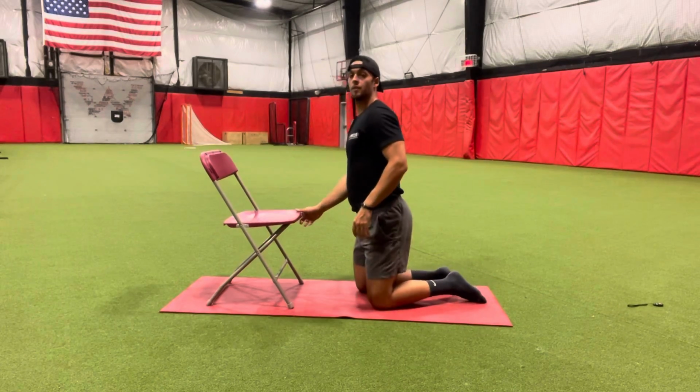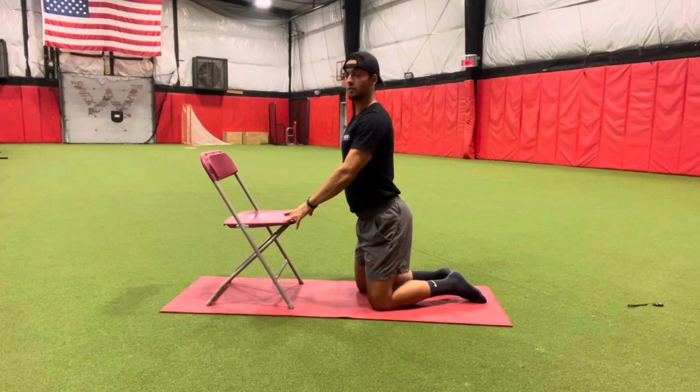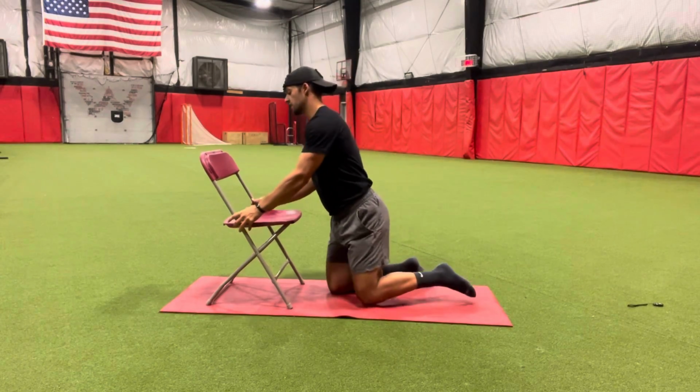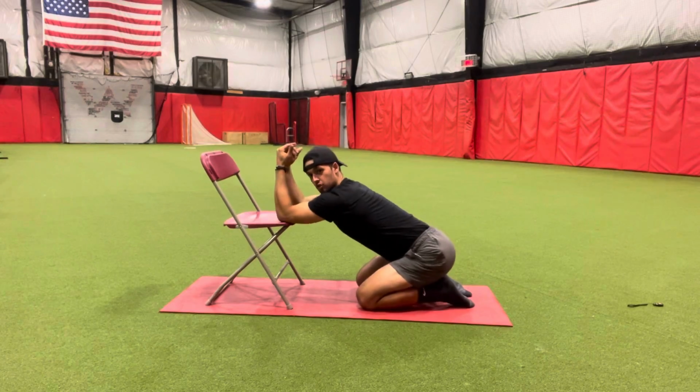So this is primarily going to stretch our lats and thoracic spine area into that extension that I was talking about. If you have any shoulder limitations, you can adjust your position, keep your arms flat instead of keeping them up. That'll take some stress off the shoulder.